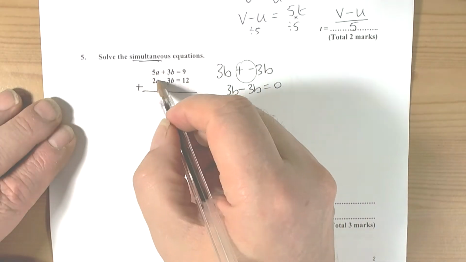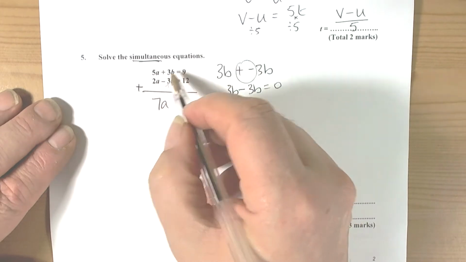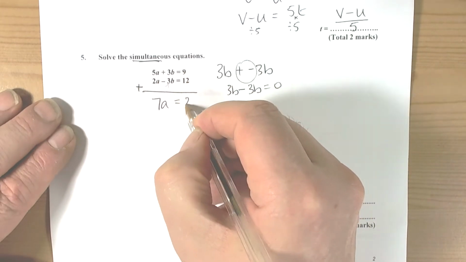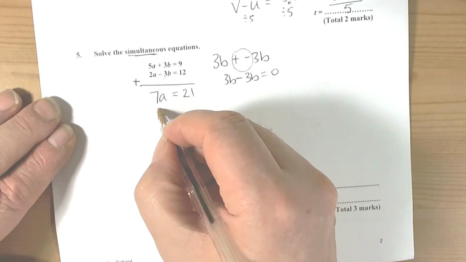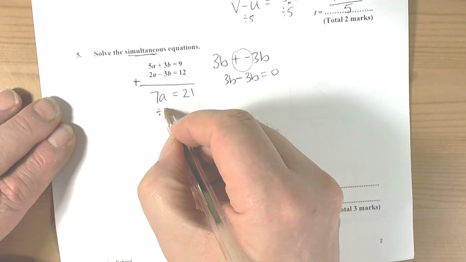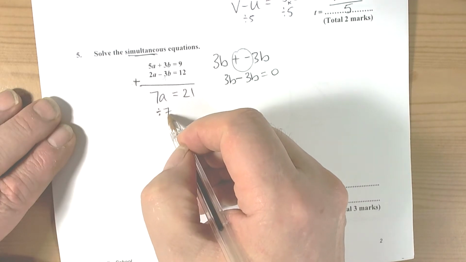So we've got 5a plus 2a, which is 7a, and we've got 9 plus 12, which is 21. So we've got 7a's worth 21. And to get 1a, which is what we need the value of, then we're going to divide by 7. 7 divided by 7 will be 1, 1a.